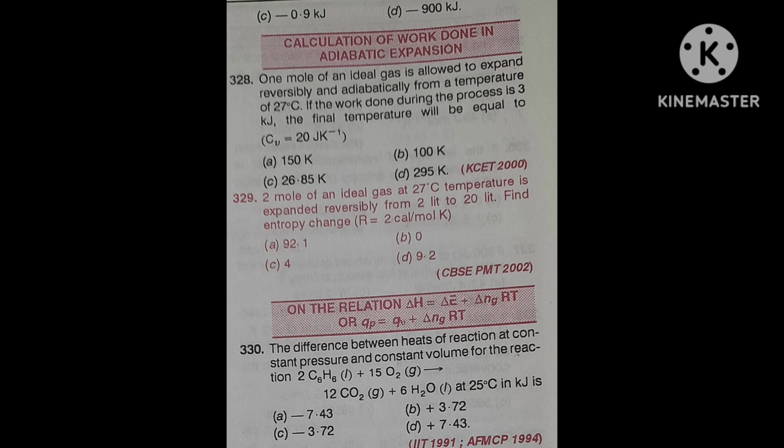2 moles of an ideal gas. Next question: 2 moles of an ideal gas at 27 degrees temperature is expanded reversibly from 2 liter to 20 liter. Find the entropy change. You have to calculate the entropy change. The R value is given as 2 calories per mole Kelvin.